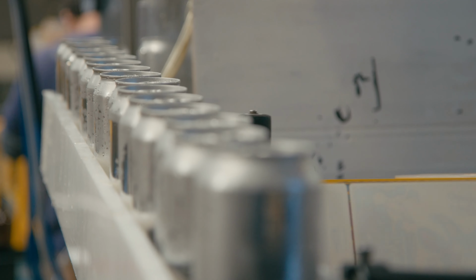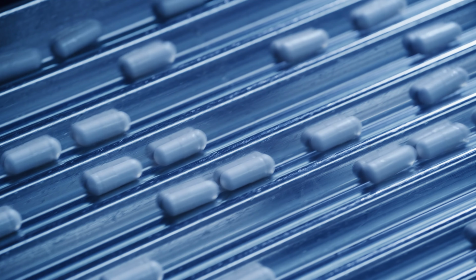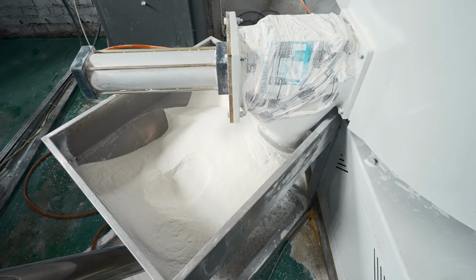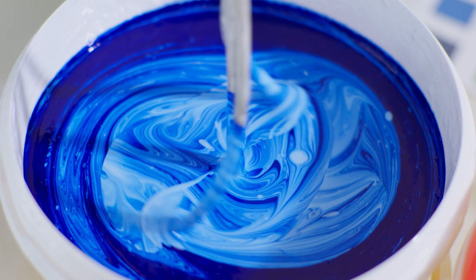Examples are food and beverages, paints, pharmaceutical drugs, or chemicals. One of the main differentiators is that the finished product cannot be reversed to its original ingredients. Take paint, for example. Once it's made, you can't separate the pigment from the water.